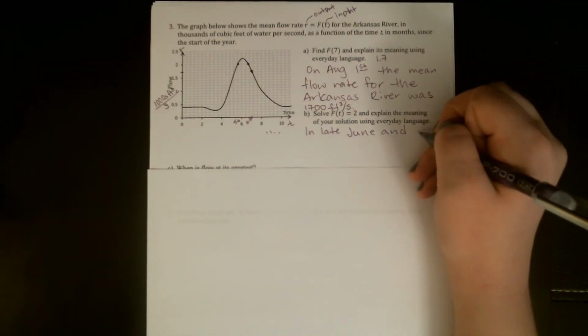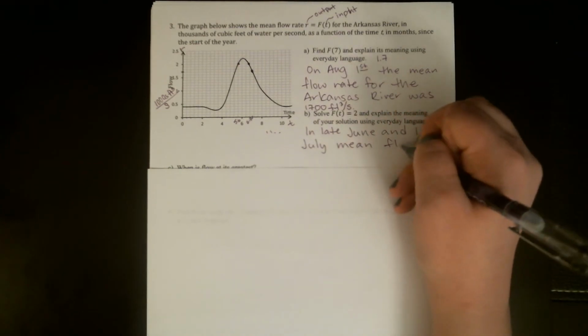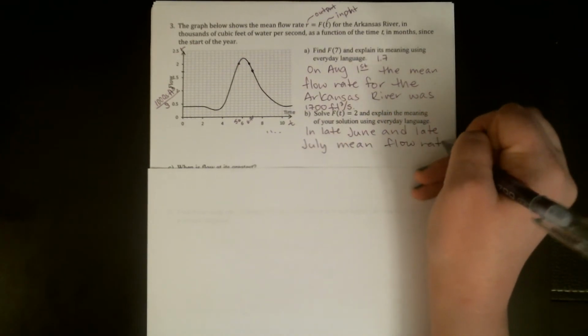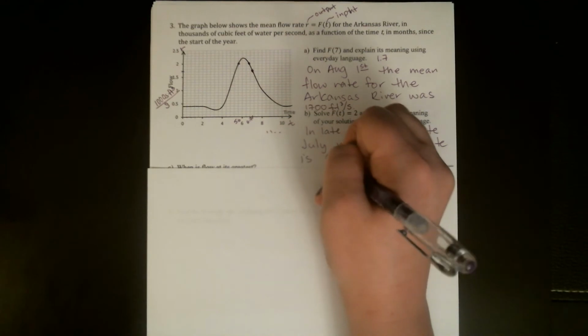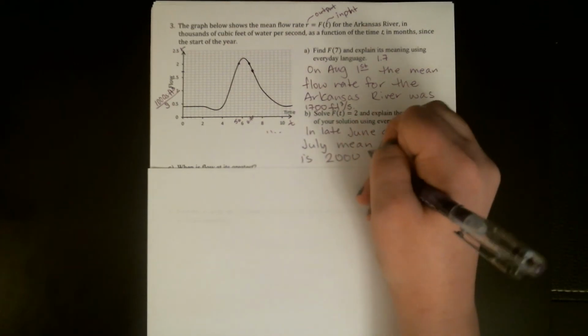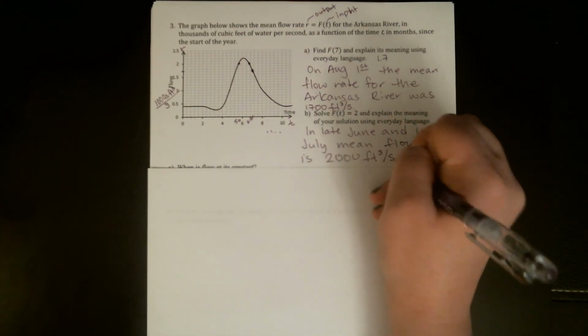And then 6.7 is late July. Mean flow rate is 2,000 cubic feet per second.